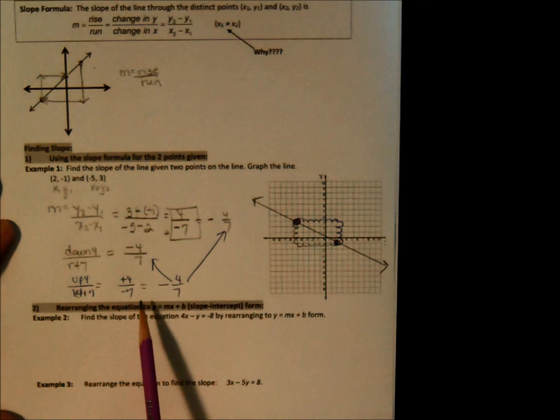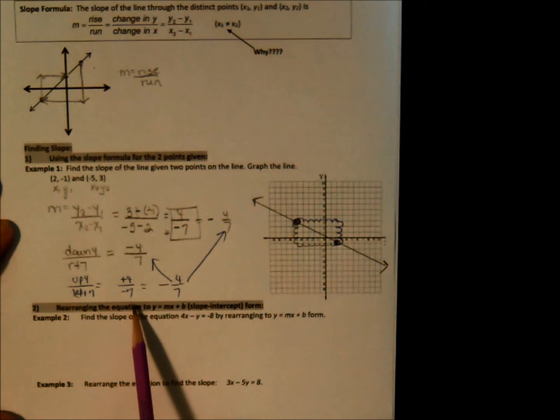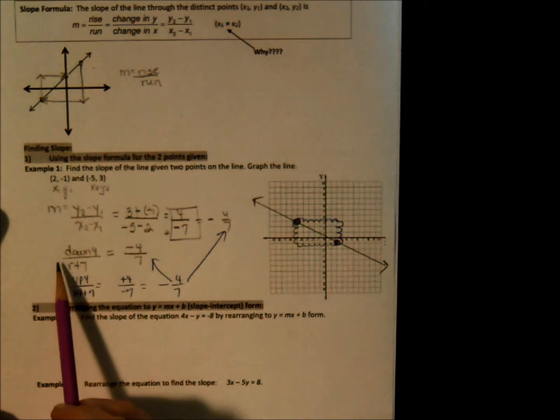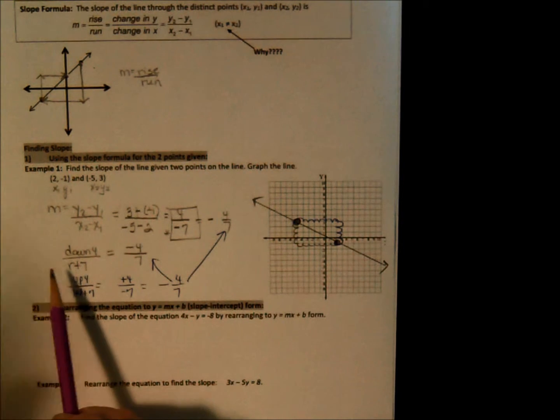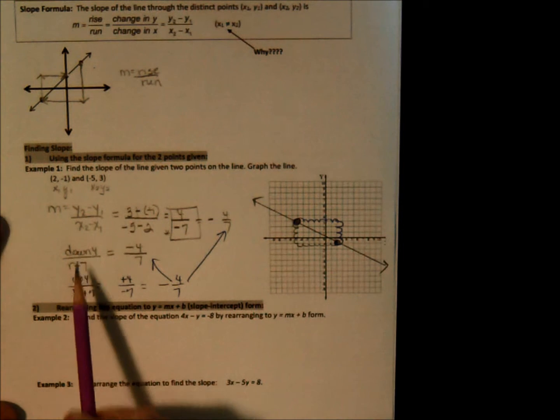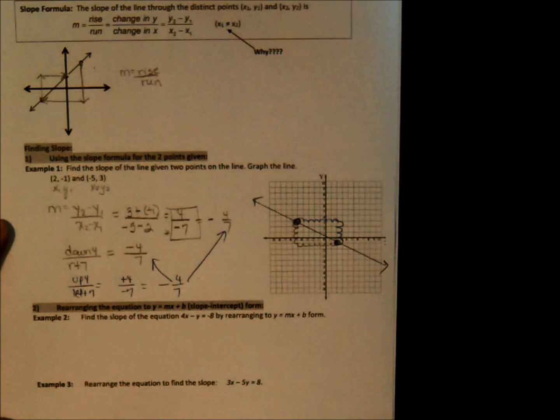Just remember that it's not like locating points where you go left or right first. This is slope and the relationship of the rise to the run. So you go up or down and then left or right.